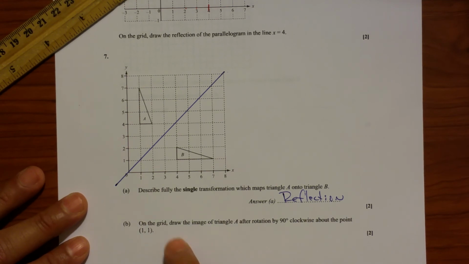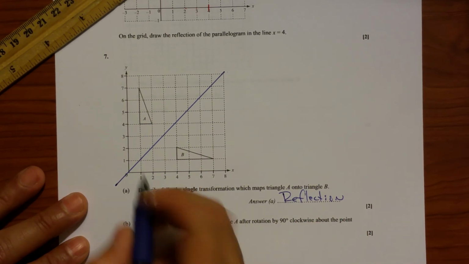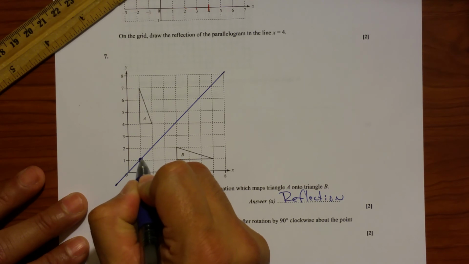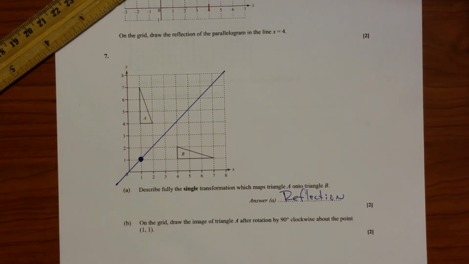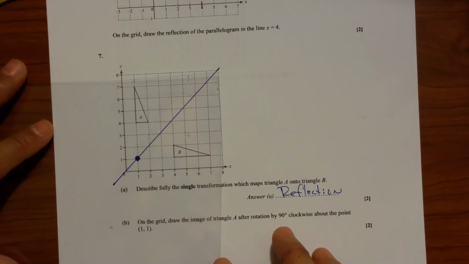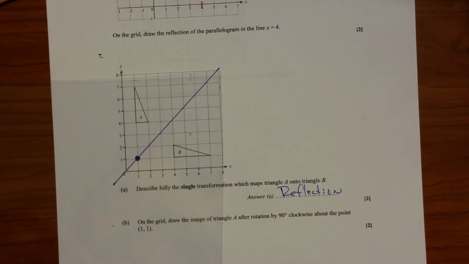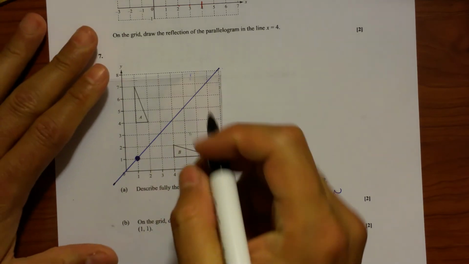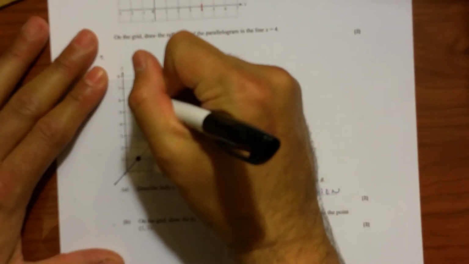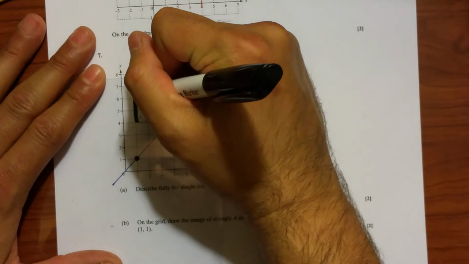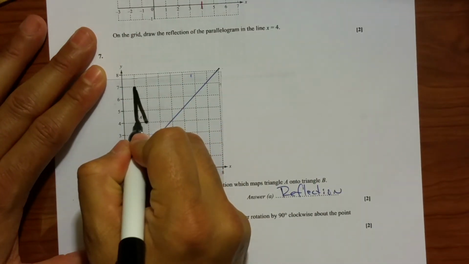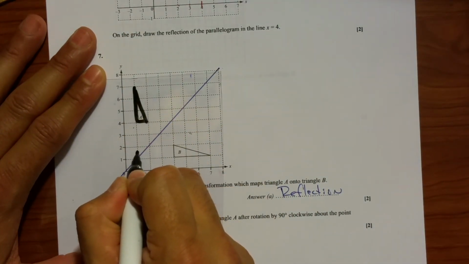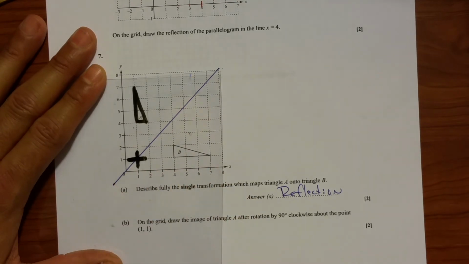Now for the next part, it says on the grid, draw the image of triangle A after rotation 90 degrees clockwise about the point 1, 1. So we're rotating A. And there's my point.